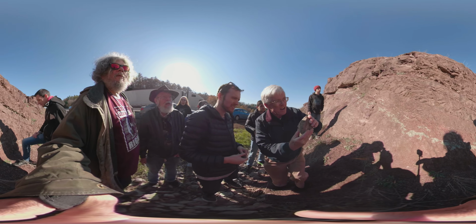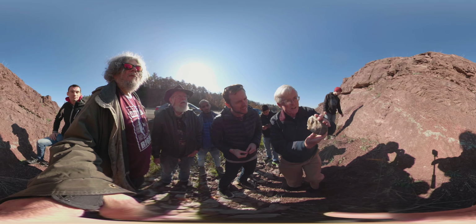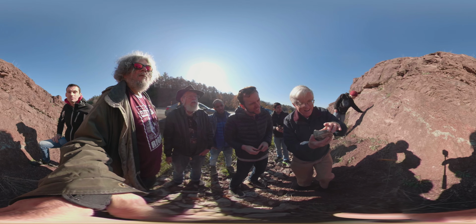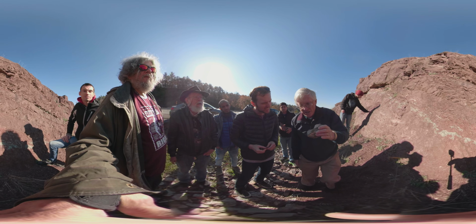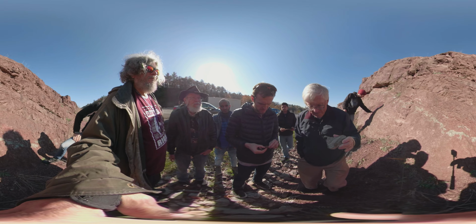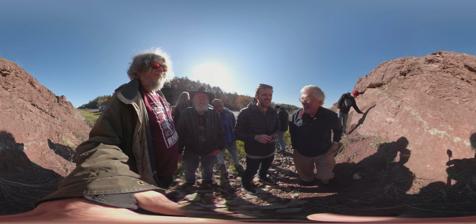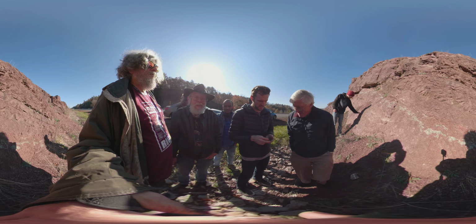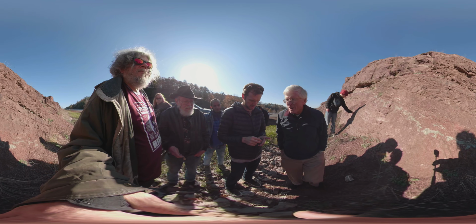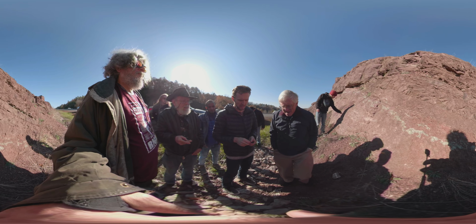Yeah, and I have a sneaking suspicion that this isn't from right here. You think this was carried in? I do. That might be limestone. Might not be. I'm suspecting limestone, and I think my acid is in the car.